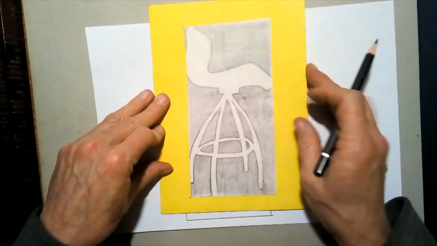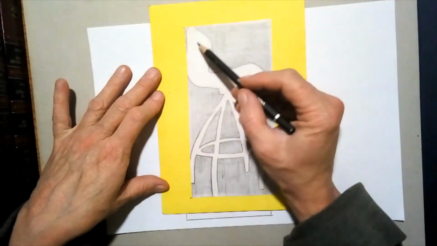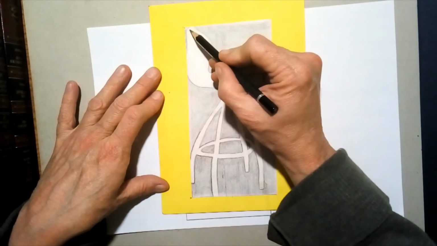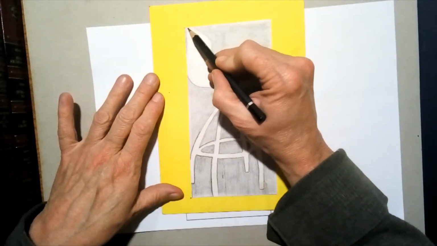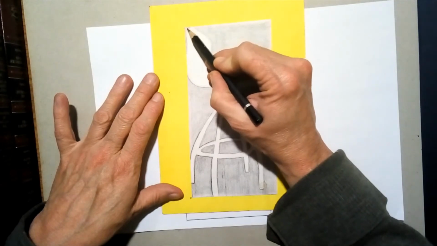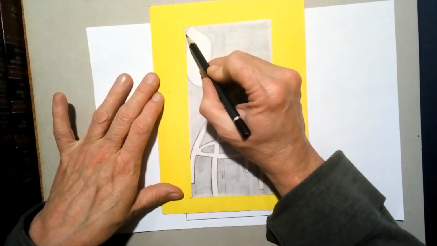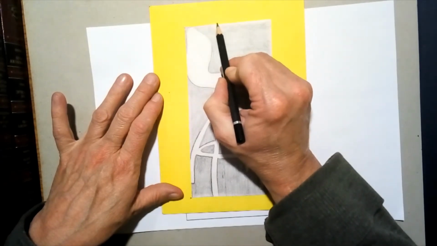I hope that's clear. You use the horizontal and vertical lines to judge angles. I can see that little angle there, that little corner it makes, and I can compare that to the horizontal line of the frame up there.